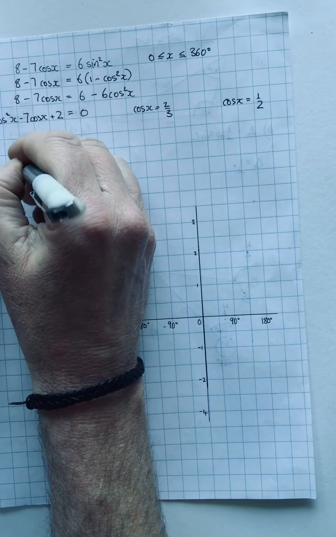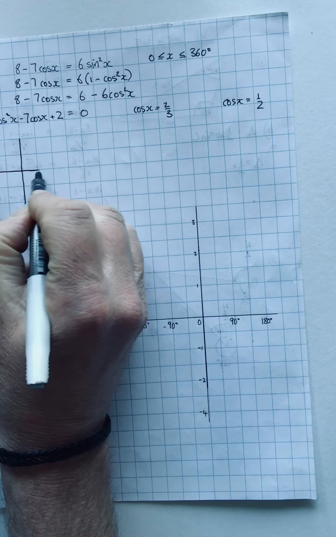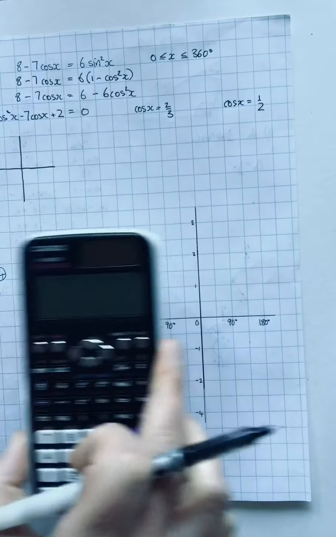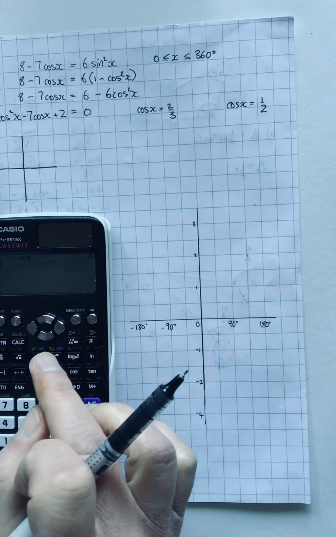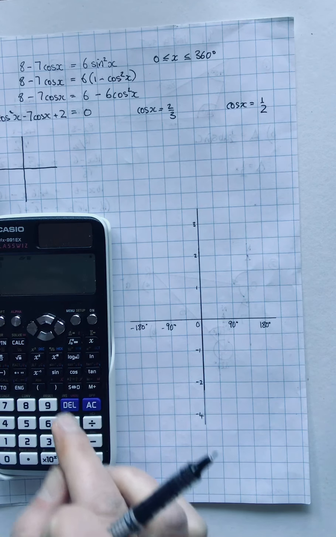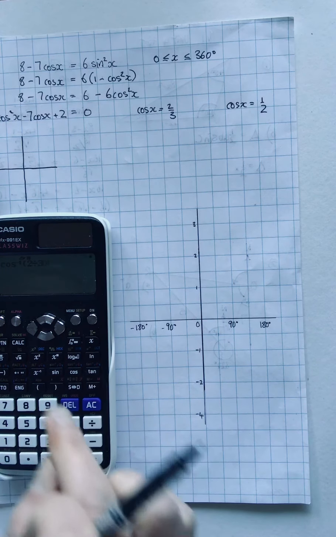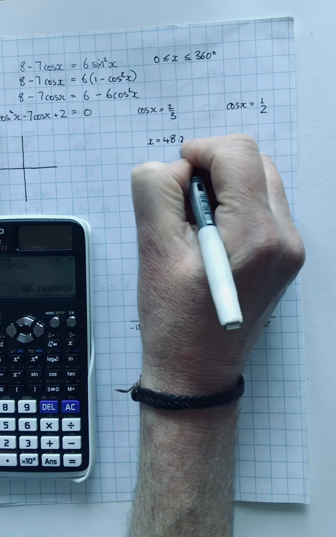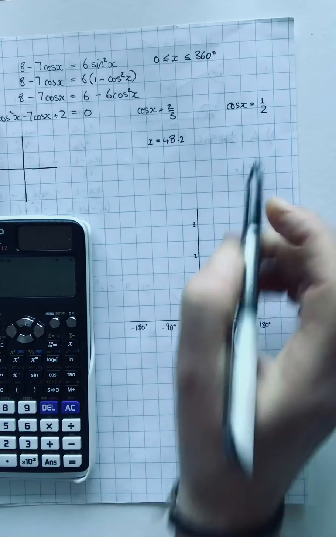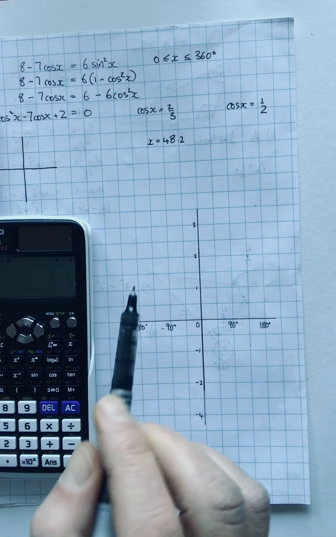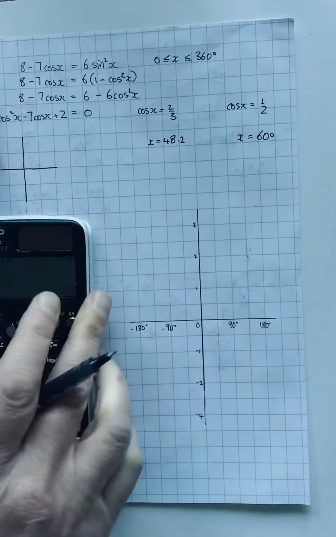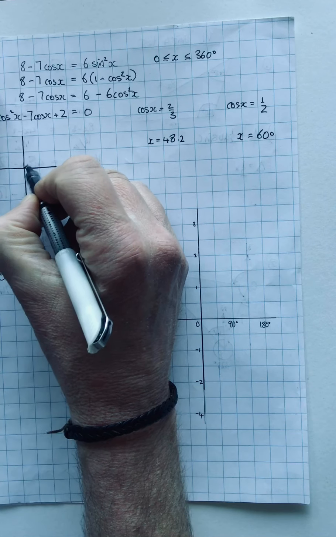Some of you will want to do a quick CAST diagram. So let's work out the primary value. I'm in degrees, so shift cos 2 divided by 3 is, so x is 48.2, that's my primary value for that one, and we should be able to work out this one ourselves. That's going to be 60 degrees. So those are our primary values. Let's do 48.2, but it doesn't actually matter, it's going to be a similar place.